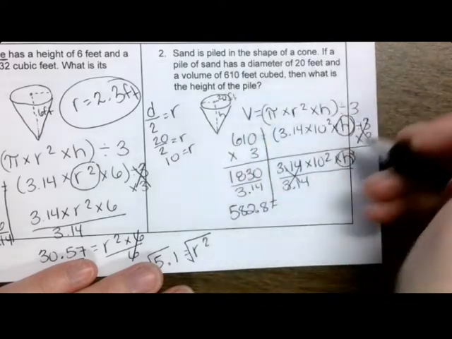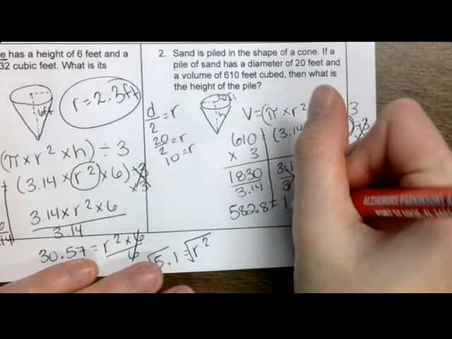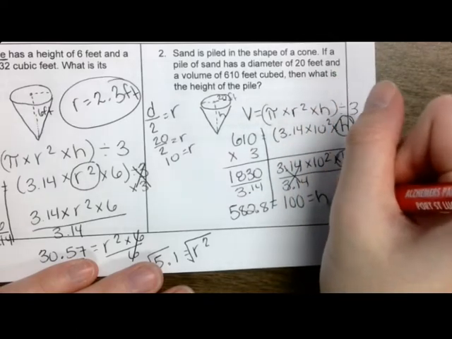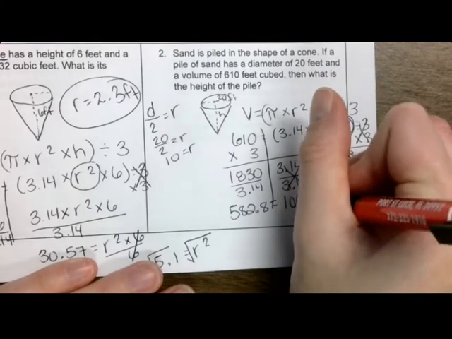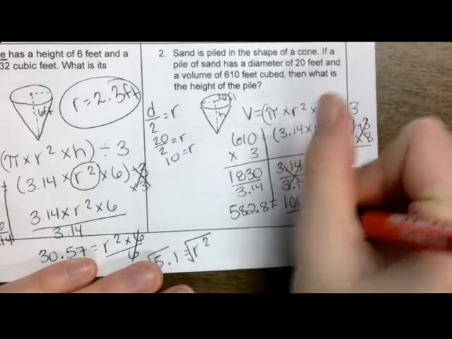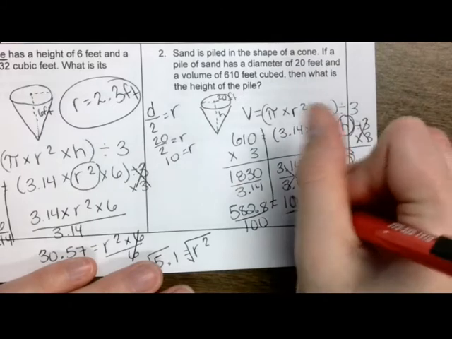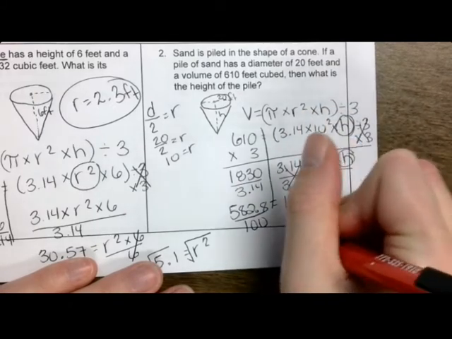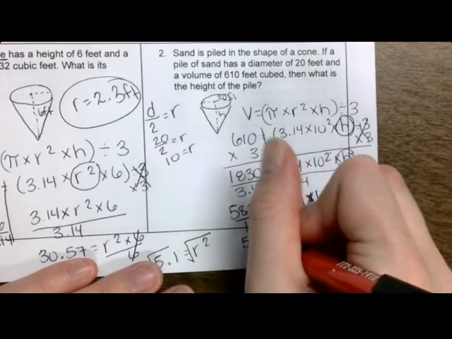582.8. In the same step, what is 10 squared? 100 times h. So, oopsies, times h, my bad. Divide by 100 on both sides. And you get 5.828.